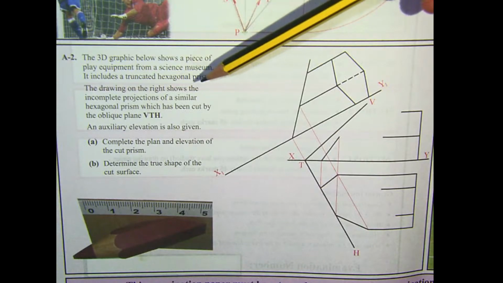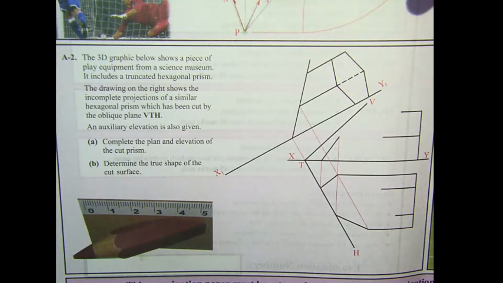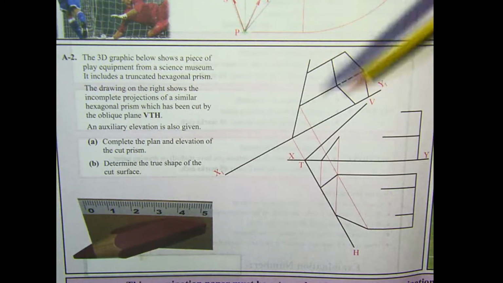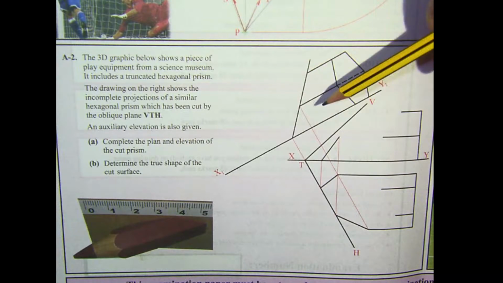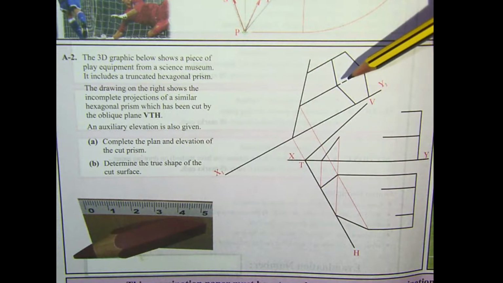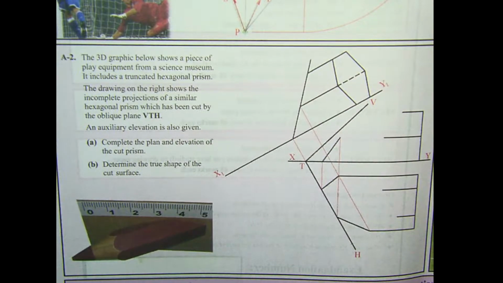prism. The drawing on the right shows the incomplete projections of a similar hexagonal prism, which has been cut by the oblique plane VTH. An auxiliary elevation is also given, so that's this. Complete the plan elevation of the cut prism, and then determine the true shape of the cut surface.